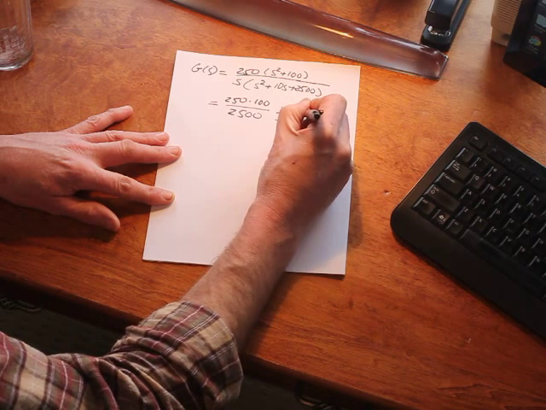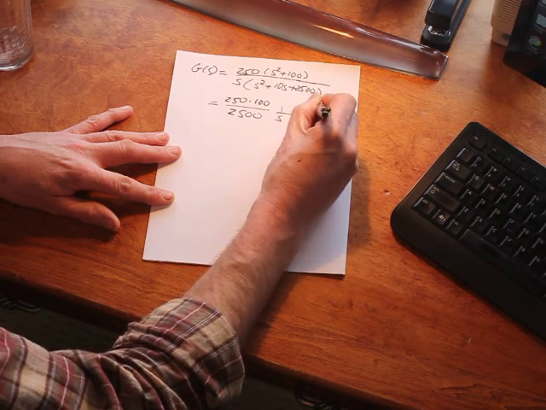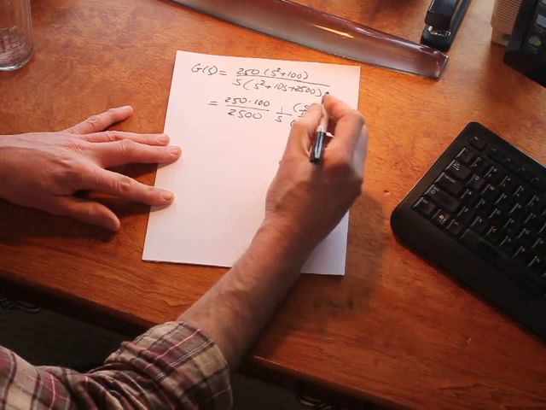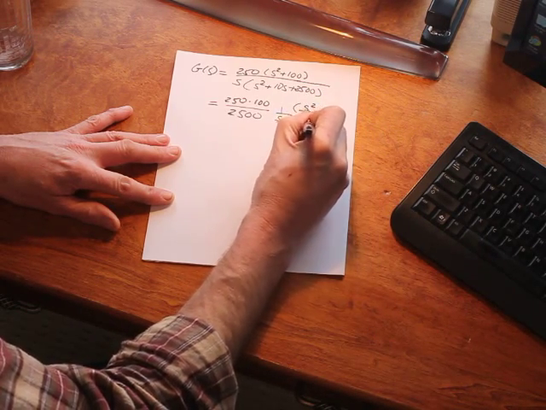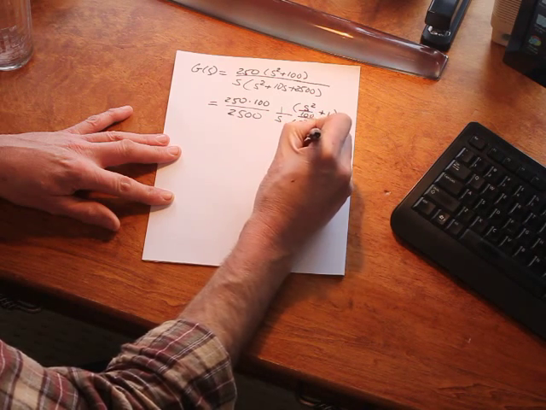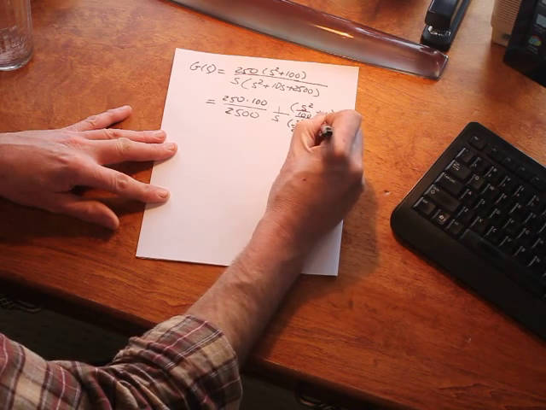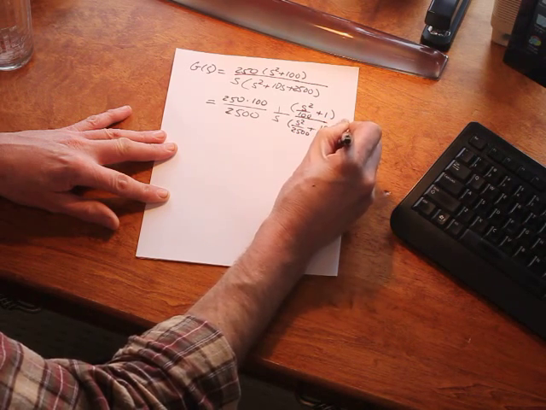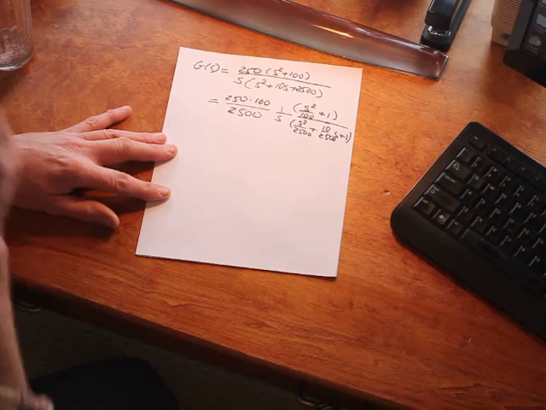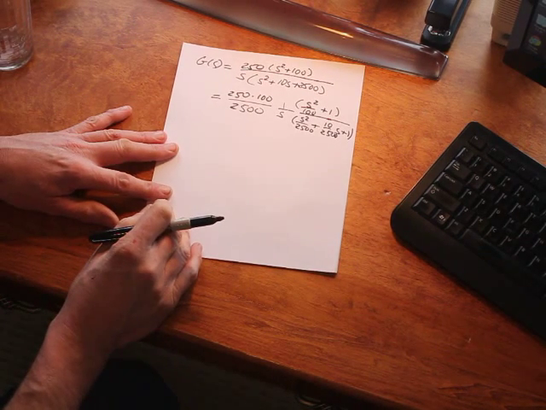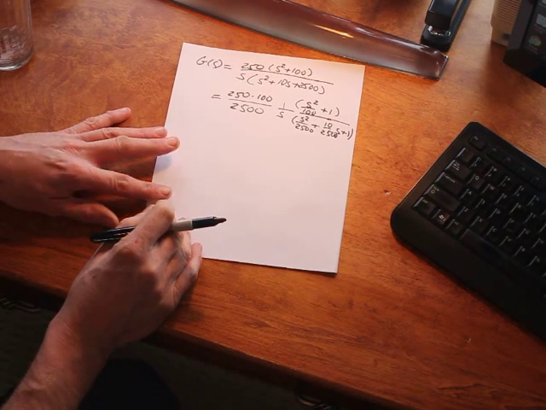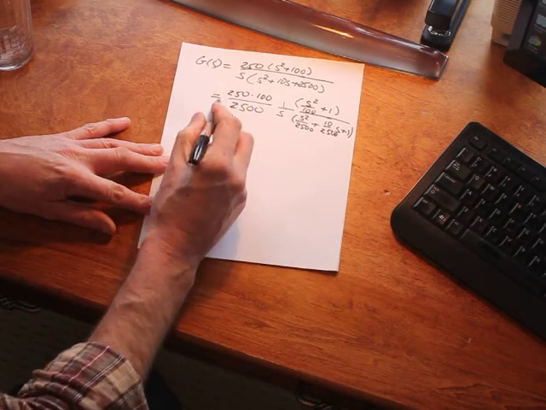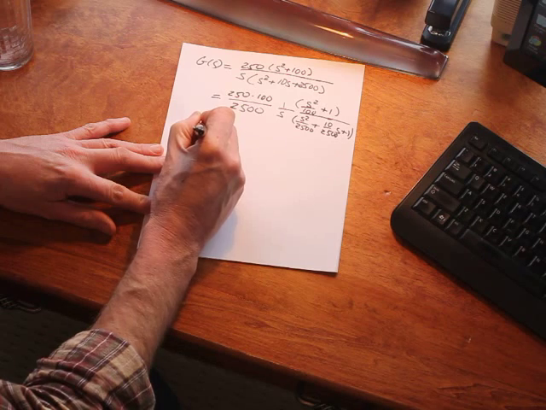As we mentioned, s squared divided by 100 plus 1. And then we've got our poles. S squared divided by 2500 plus 10 over 2500 s plus 1. Just barely enough room on the piece of paper here. What you should see, taking a look at this whole thing, is that we have a gain of 10.